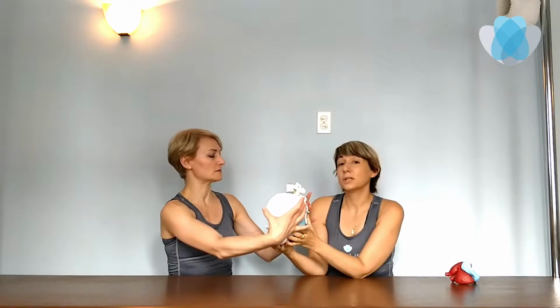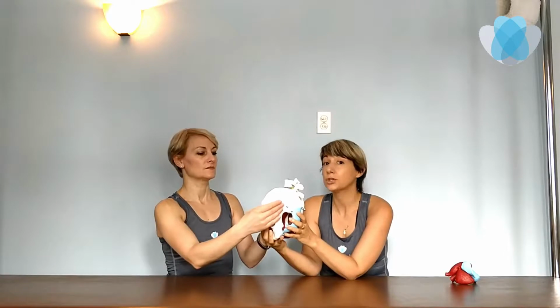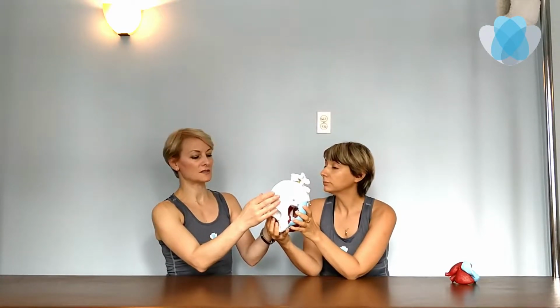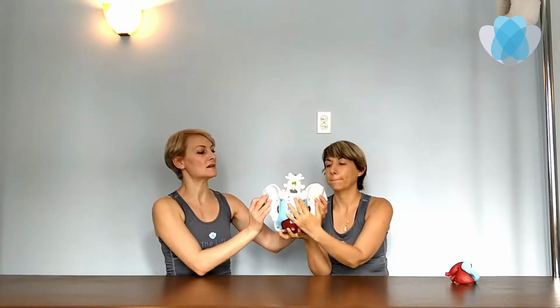You will see in our programs that a lot of the time we will rock the pelvis. Sometimes when it's off alignment, that will help get it right back to the natural way it's supposed to be. Right, so back to the bones, we've got the sacrum and the coccyx on the back.